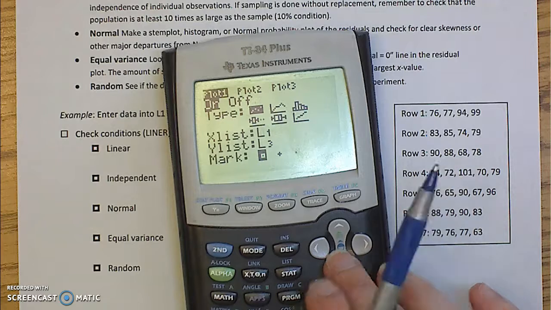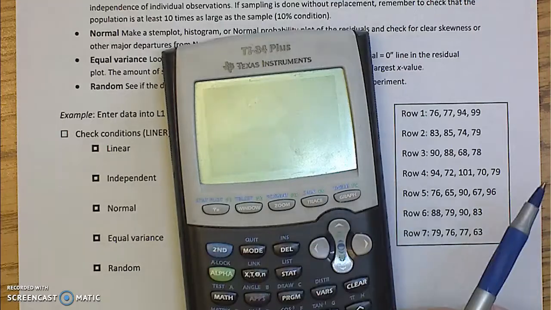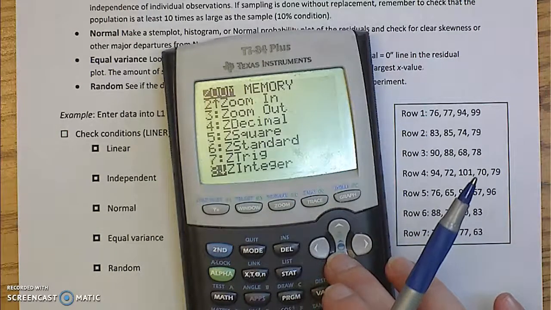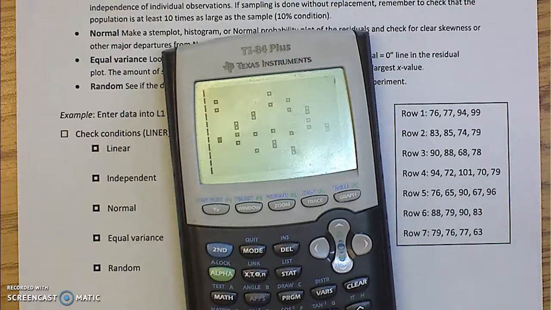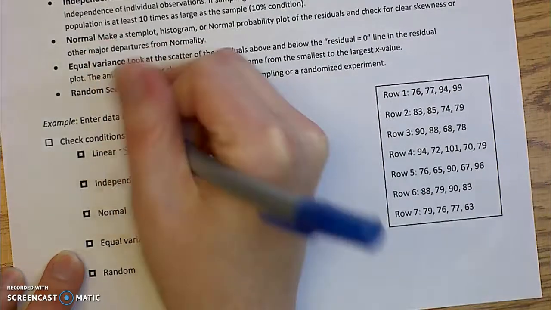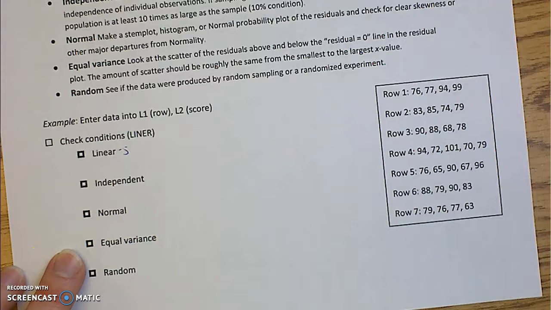My x should be my L1, my y should be my L2, and then I go to zoom, and we want to go to zoom 9, which is the zoom stat. Then there's our scatter plot. So we can say that our scatter plot shows a weak linear relationship. Okay, that's the first thing we could say.